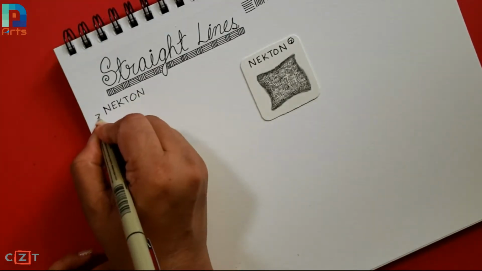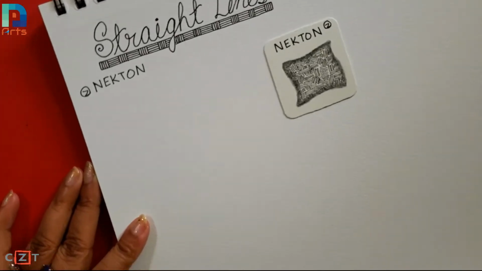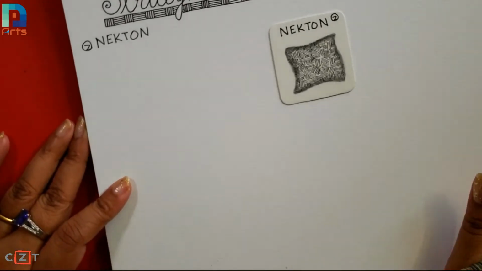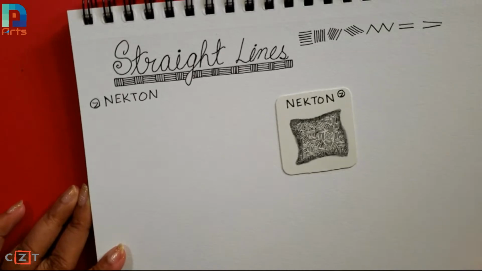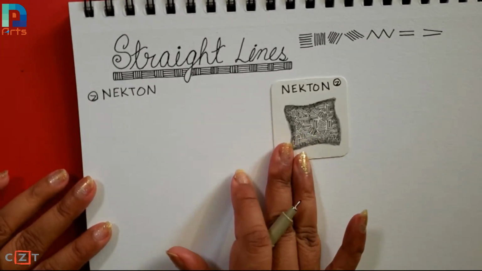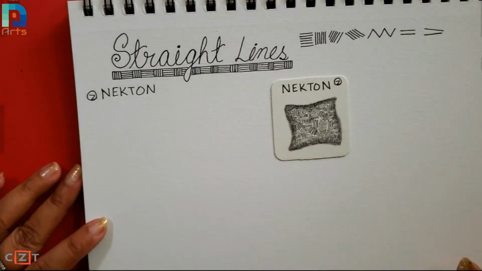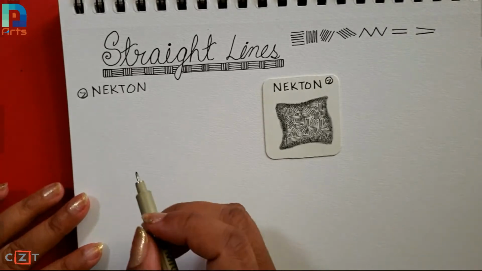It is a Zentangle original tangle. Let me move my camera like this. And perfect. If you want, you can put this tangle into the filler tangles also. That's what I always say, that one tangle can fit in various categories.